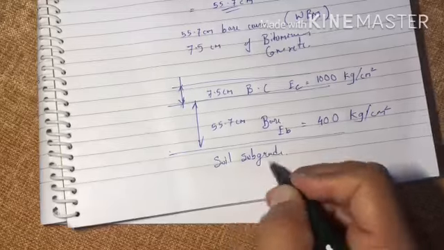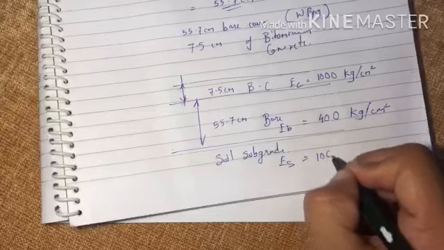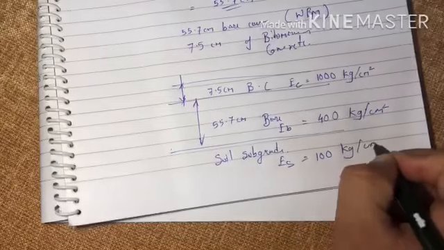Below this will be the soil subgrade with modulus of elasticity of 100 kg per centimeter square.